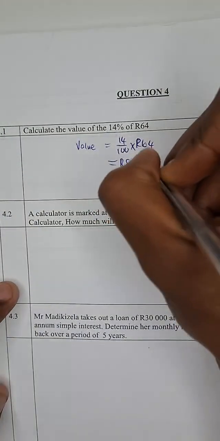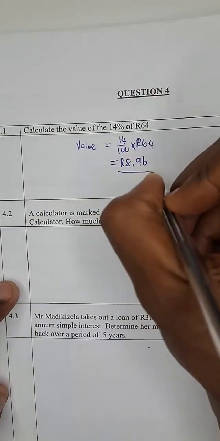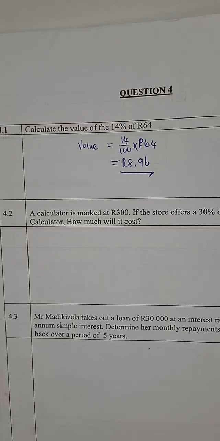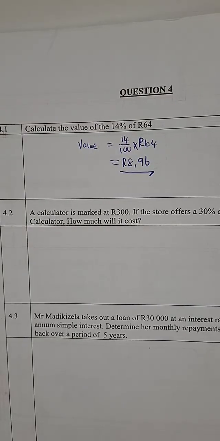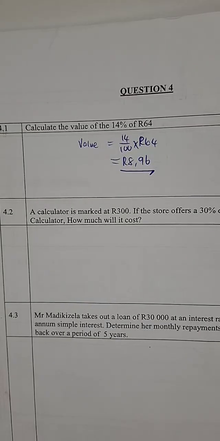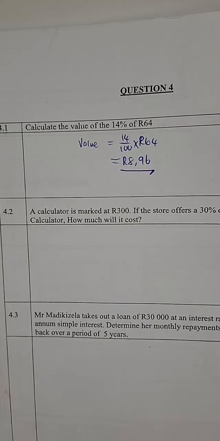So it's 8 Rand 96. Is it 8 Rand 96? They are angry today, yo. Who's angry? Why are they angry? Because they're saying they are angry today, yo. I want 8 Rand 96. So that is it, guys. The value of 14% of 64 Rand. There it is. Okay.